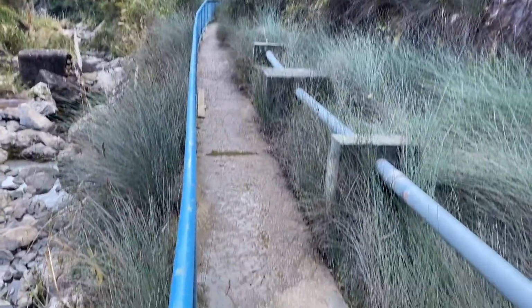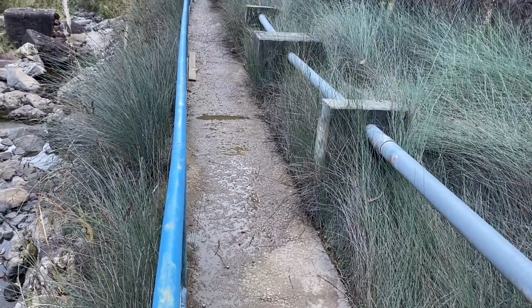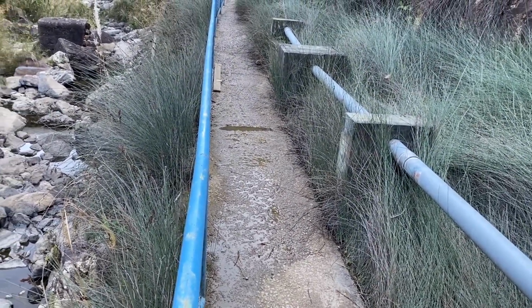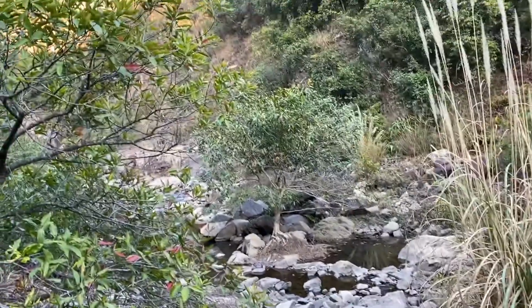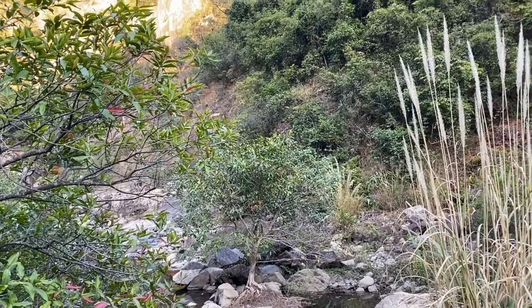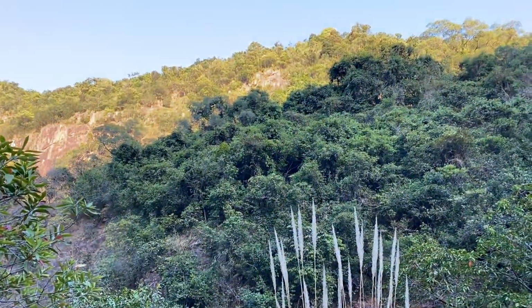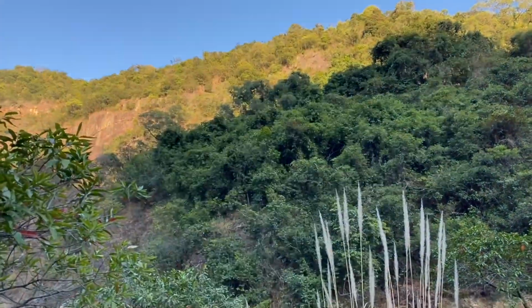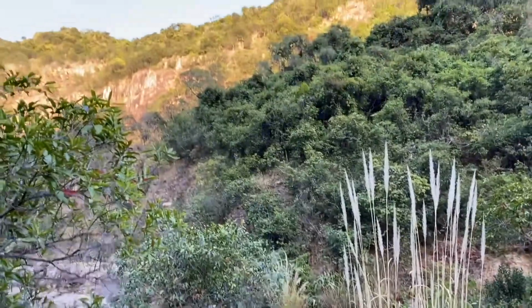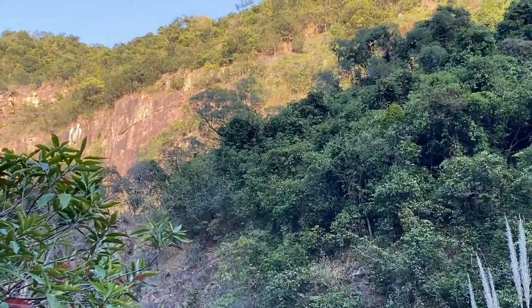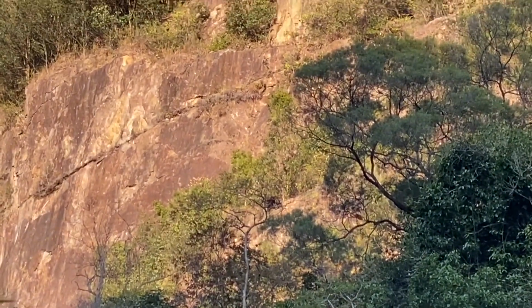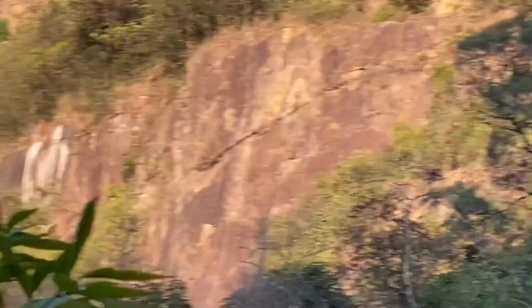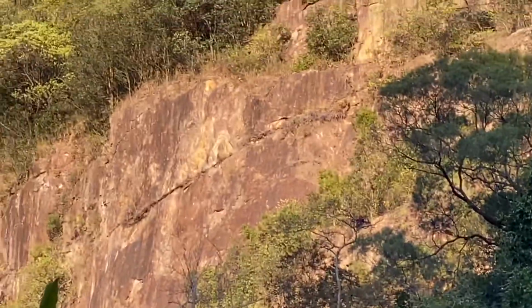You can see there's still a lot of water even though these few days are not really rainy, and a lot of erosion taking place, and the valley is steep. You may find some perpendicular joints right there. Right here, this is called a perpendicular joint. Maybe it's faulting, but I would rather believe this is a perpendicular joint.